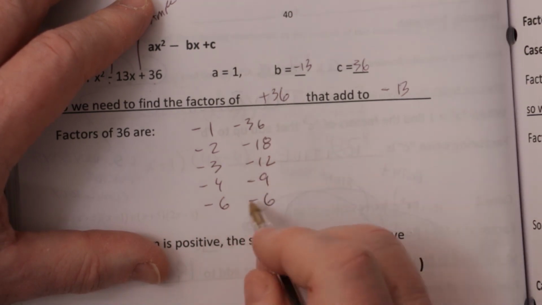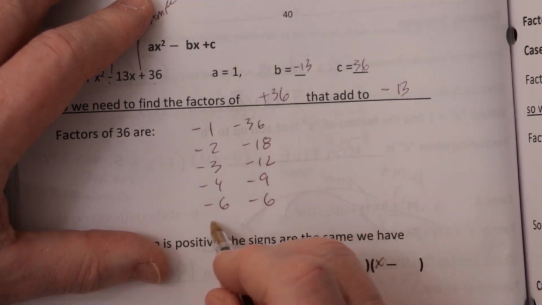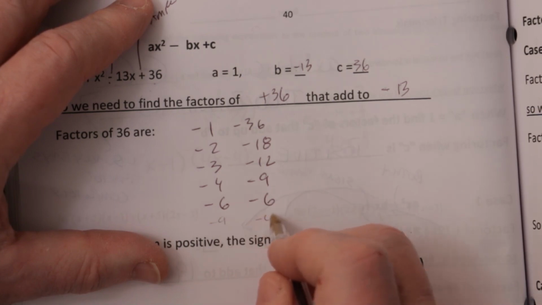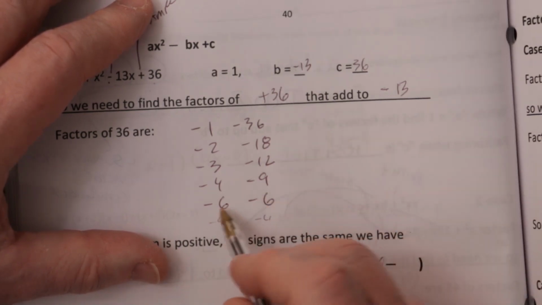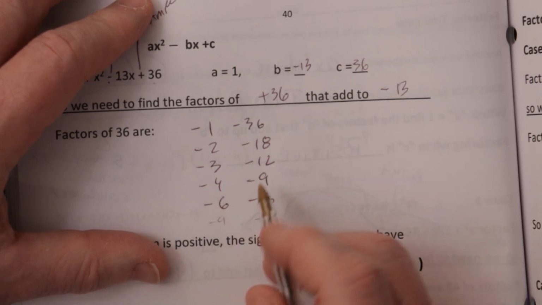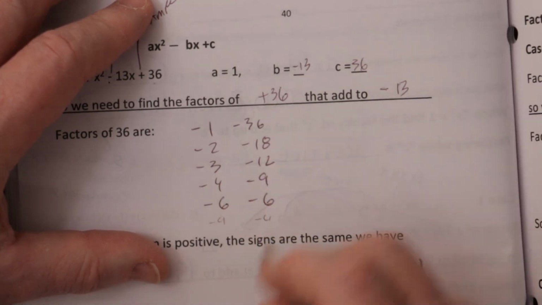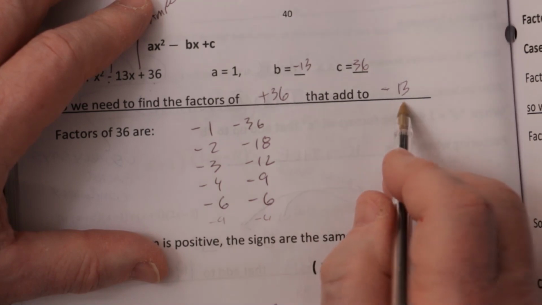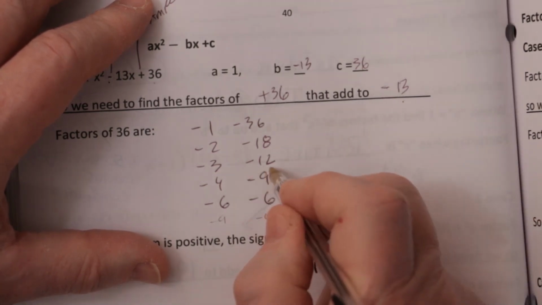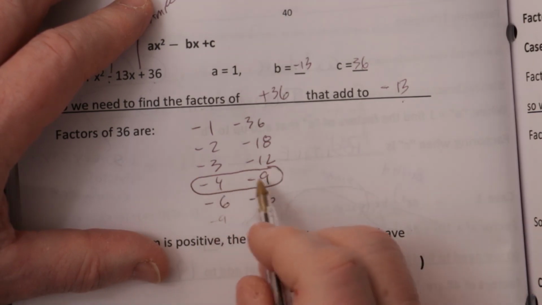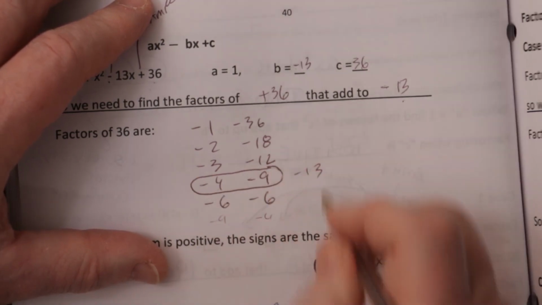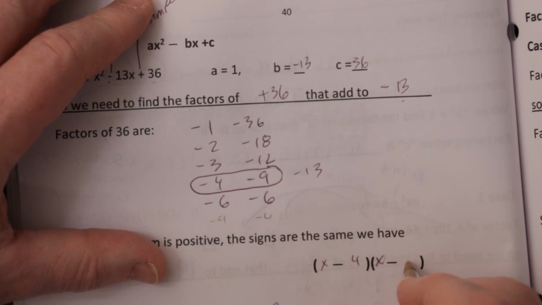Now if you keep going, you come up to negative 9 and negative 4 again, so you know you're going back down the other way. You don't need to worry about that. That's why I stopped when I got to the 6 and 6 when they're the same, because then the factors will start repeating themselves. When you're adding across, you're looking for the one that adds to negative 13, and that would be right here. Negative 4 minus 9 is negative 13. So negative 4, negative 9.